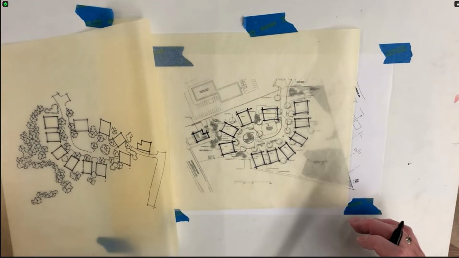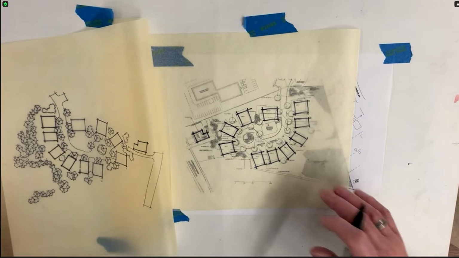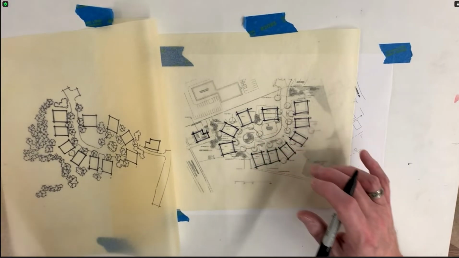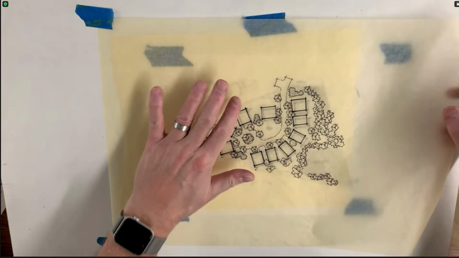Can you go to your original one and move that? The original one, you take that and move that? You could. Either way would work. Okay.